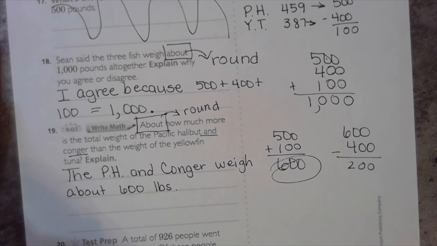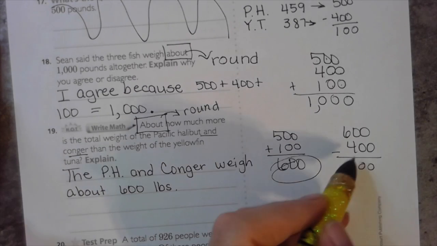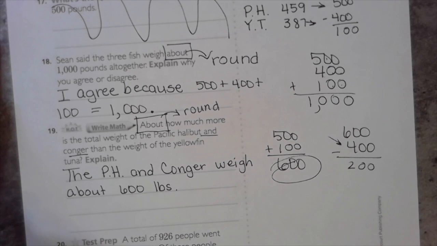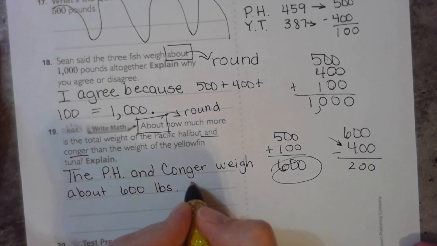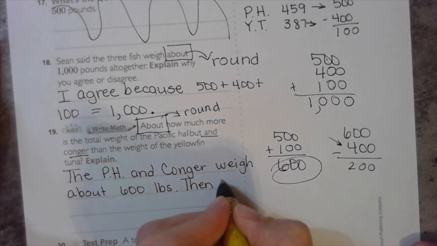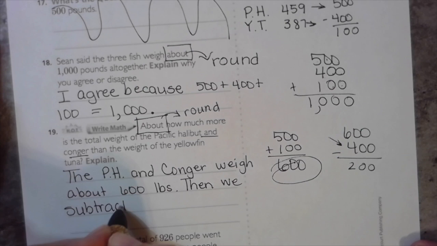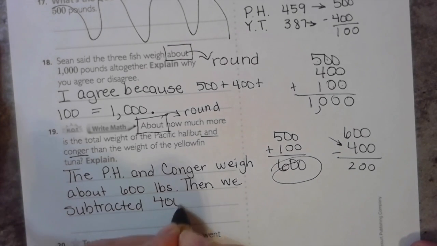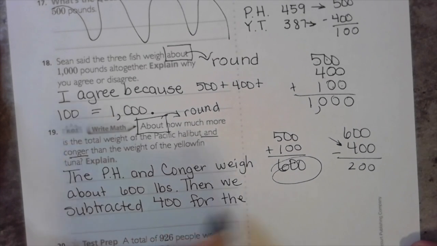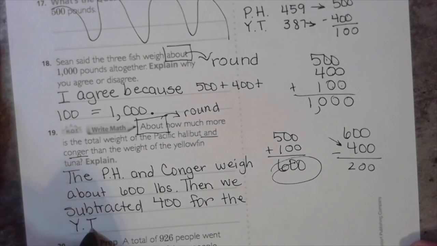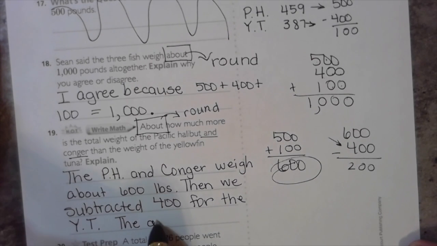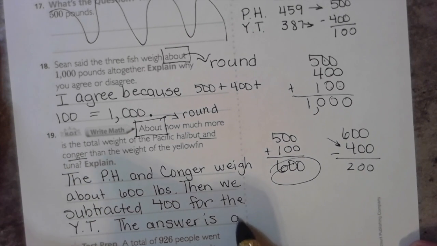Okay. Then we subtracted 400 for the yellowfin tuna. And we can abbreviate yellowfin tuna, YT. The answer is about 200.